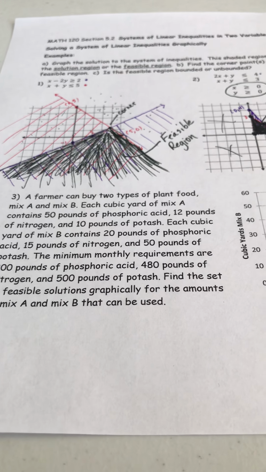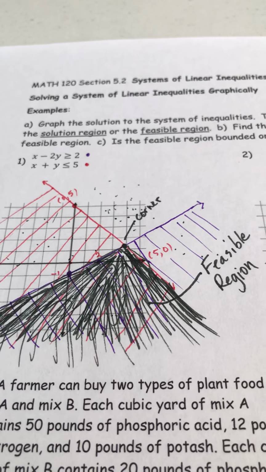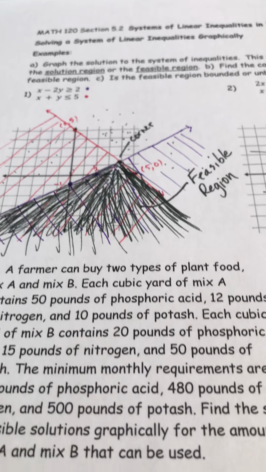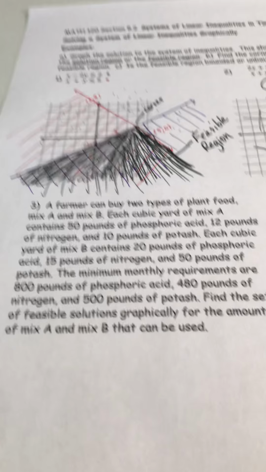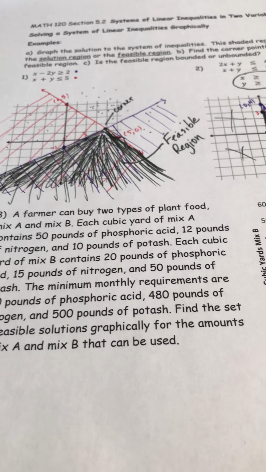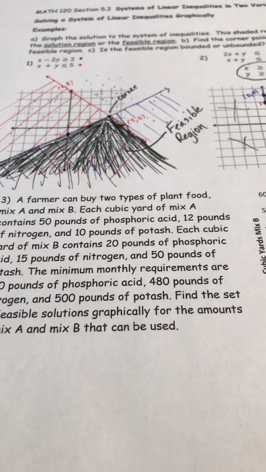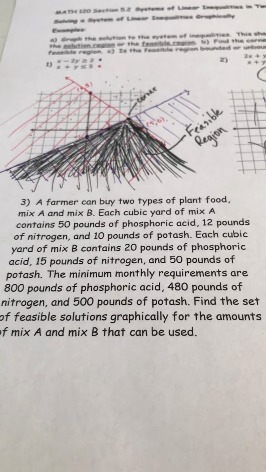Hello students, this is example 3 from 5.2 Systems of Linear Inequalities in Two Variables. And we're kind of familiar with this type of problem, but now it's going to be inequalities instead of equalities, which we call equations.